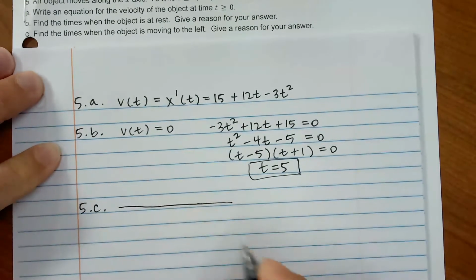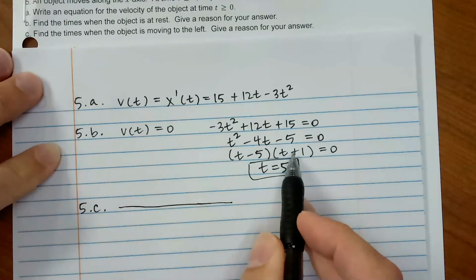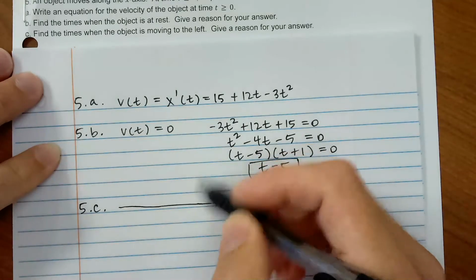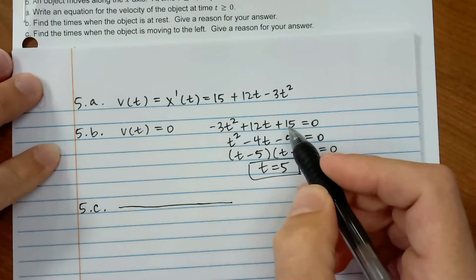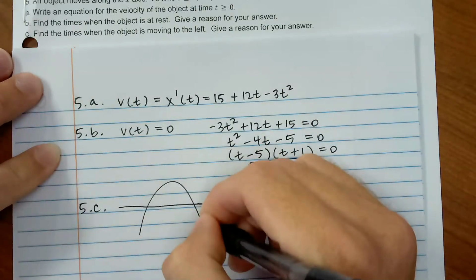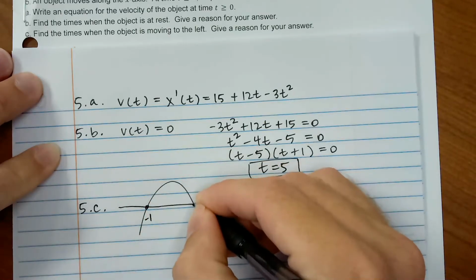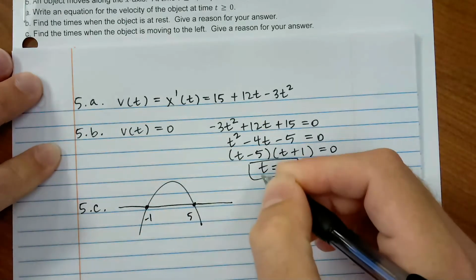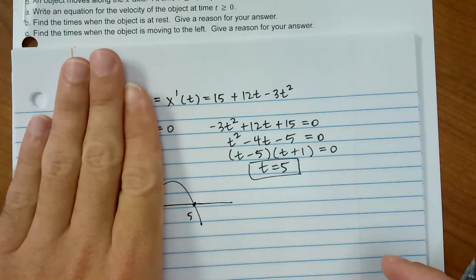What we could do is make a graph of velocity. It's a downward-facing parabola. Now, this is tempting: just be like, oh, negative 1 and 5, it's going to be like that. But remember, velocity was a downward-facing parabola, so it's going to look like that. The zeros are going to be at t equals negative 1 and t equals 5. But in reality, we know that t is really only greater than or equal to 0, so that's all we can see.